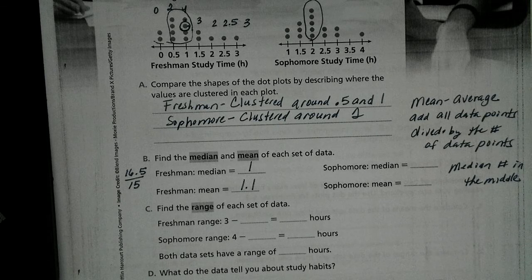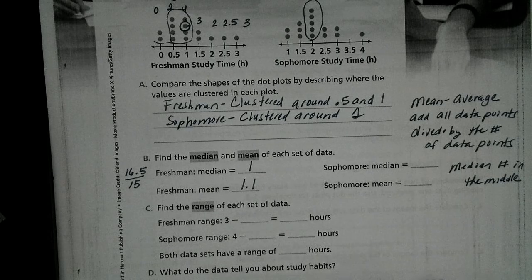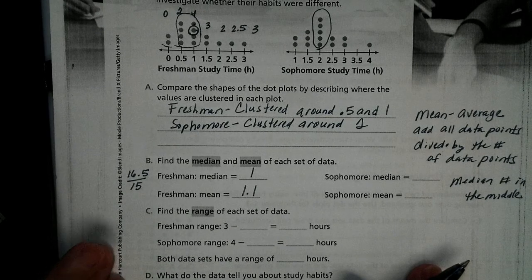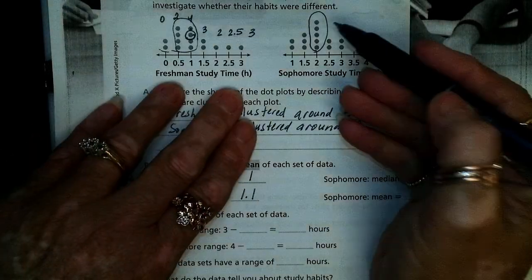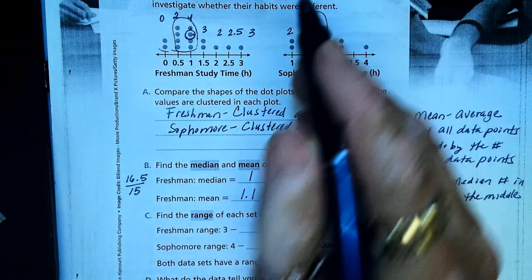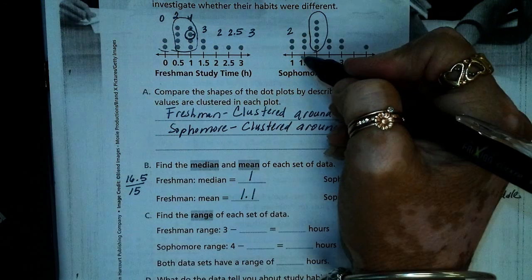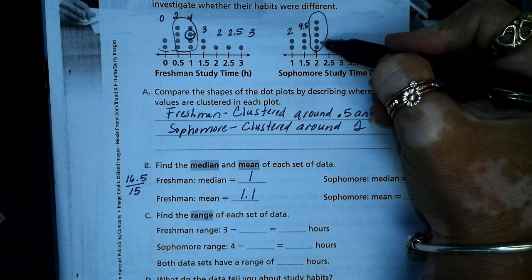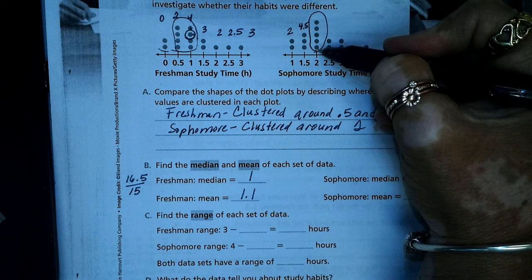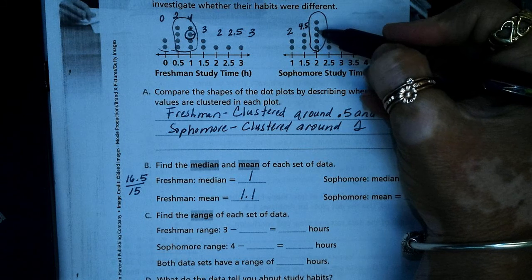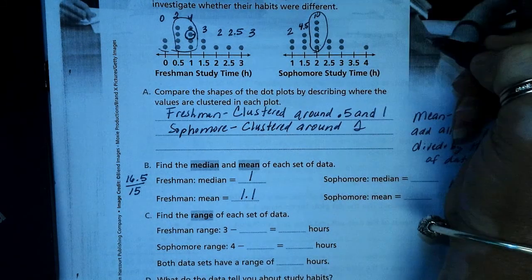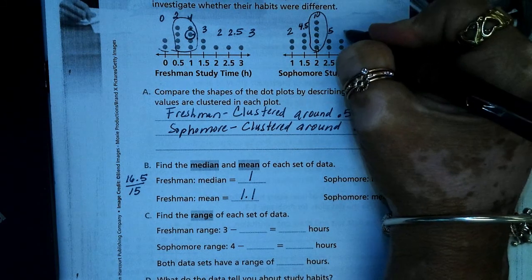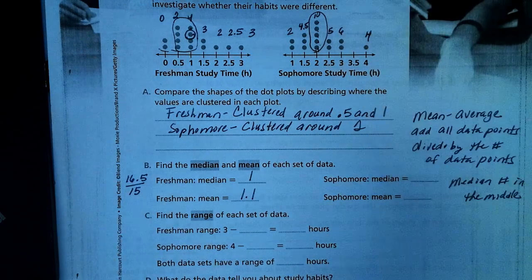So now we do the same thing for sophomores. We're going to add them all up. So this is a value of 2. This would be 4.5. And then this would be 2, 4, 6, 8, 10. This would be 5. This would be 6. And this would be 4.